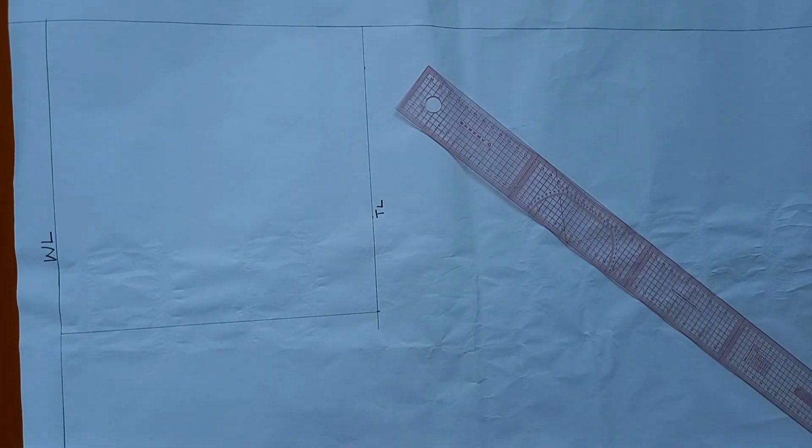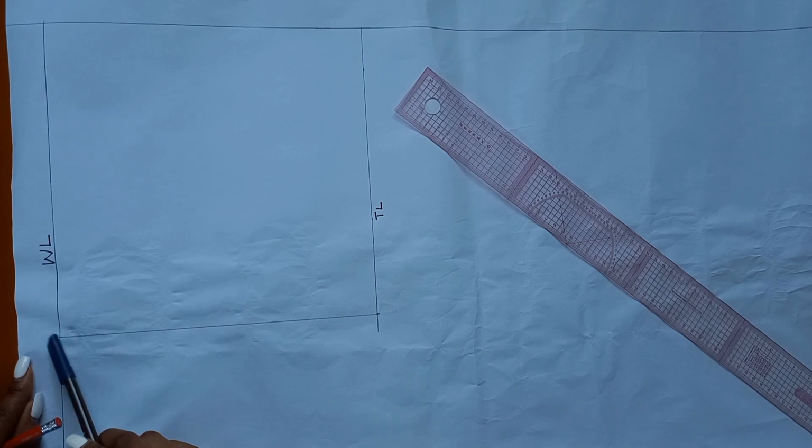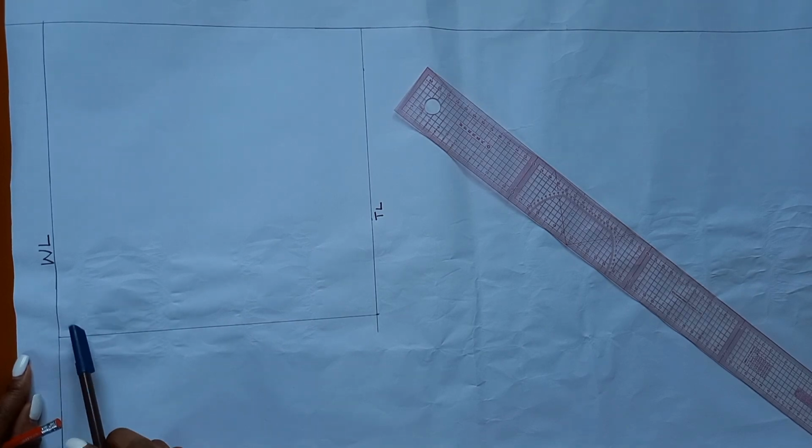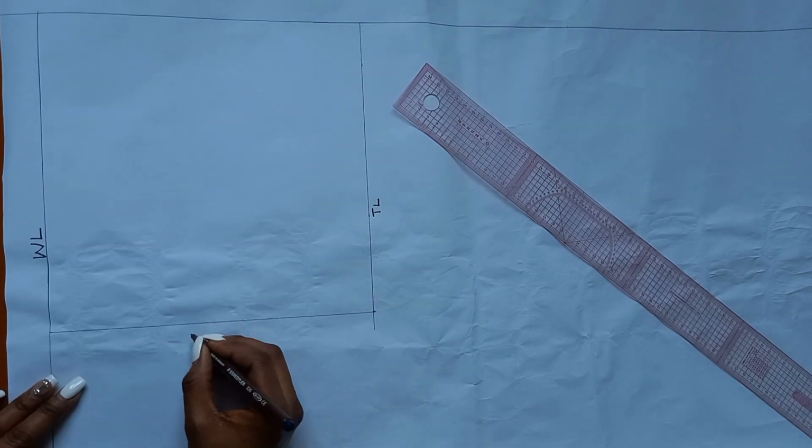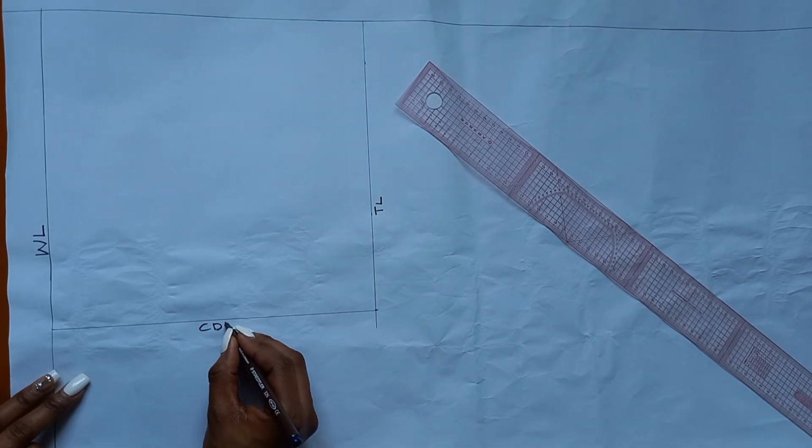So I'll draw a vertical line to connect those points. I'm going to call this my crotch depth line, because the distance from the waistline here to this place is our crotch depth. So I'll call this CDL, or crotch depth line.